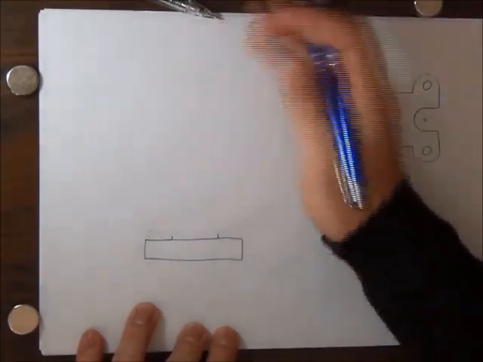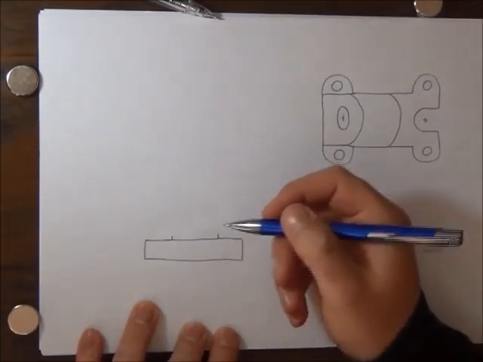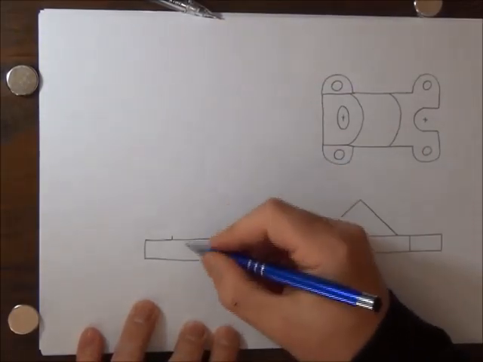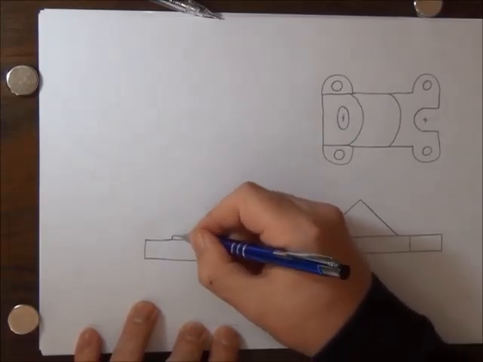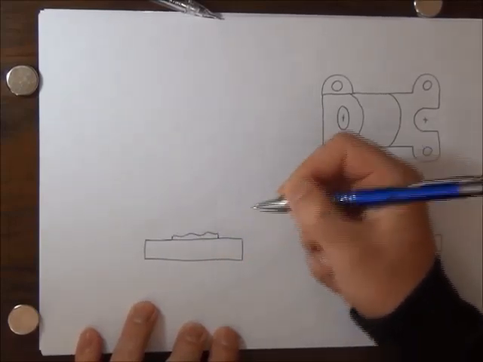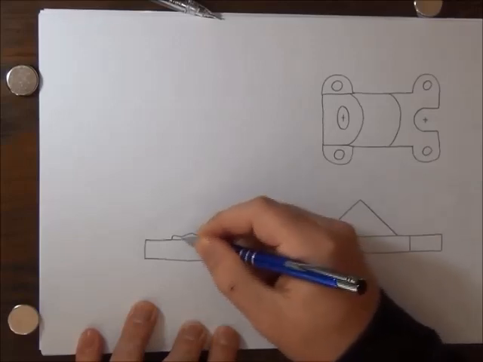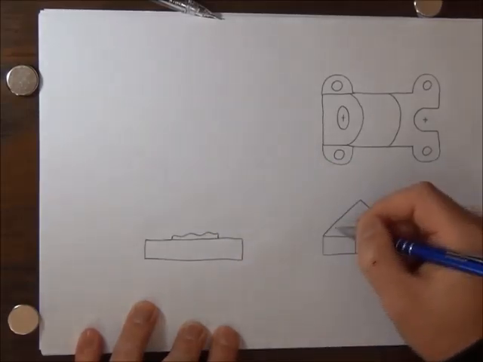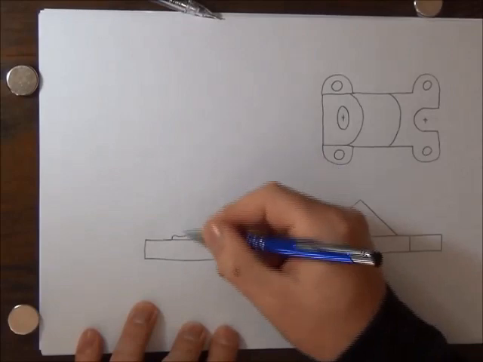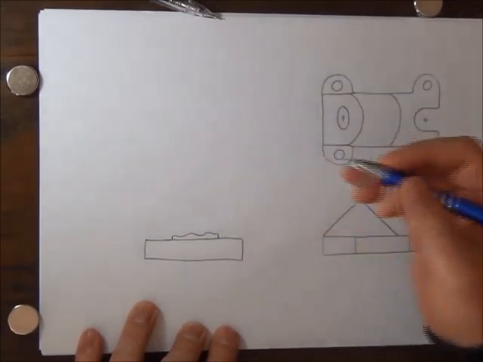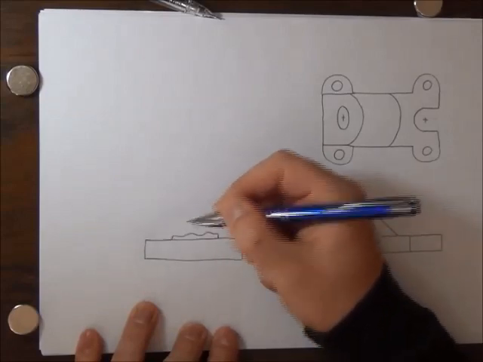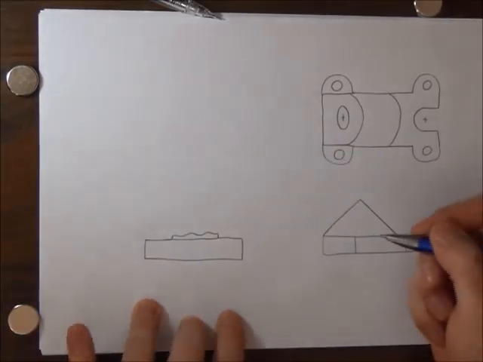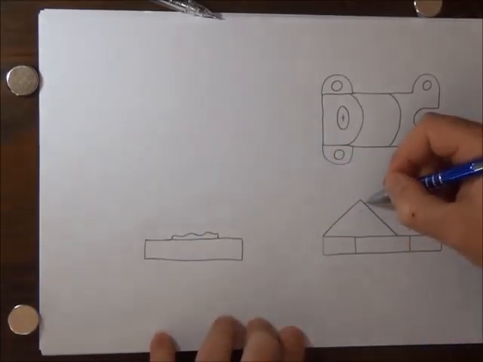Now with auxiliary views, the idea is that we break it after the change in plane. So I'll show a little bit of the inclined stuff, and then I'm just going to use a freehand wavy line to show that there is something at the top, but there's no point in me showing it over here because it is completely skewed. Okay, so that's basically my left view, and then lastly the auxiliary view.